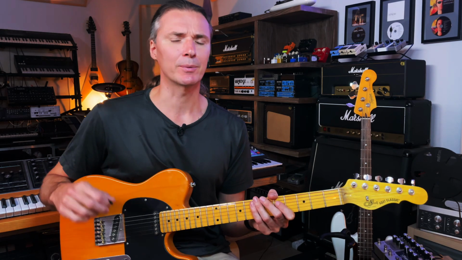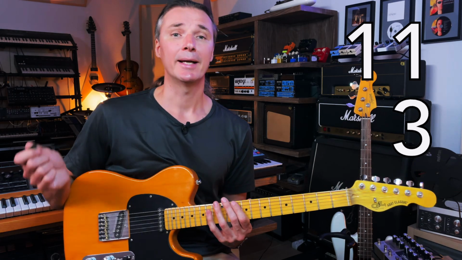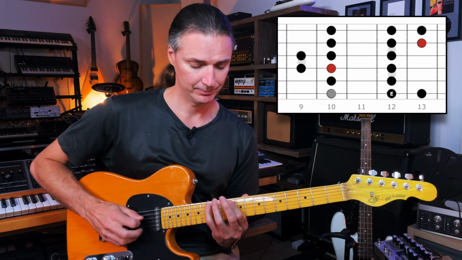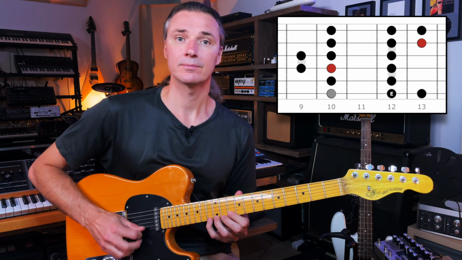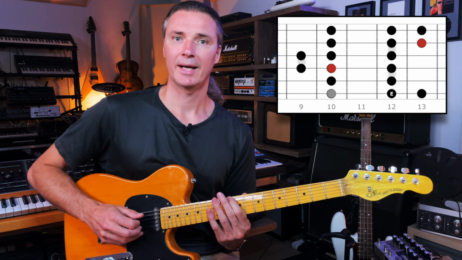Let's do another example really quick. Let's do maybe 11 and 3. So around the 11th fret, where can I find a position that's in C major? And I have to start on the 3rd note, E. And here it is. And that would be the position.